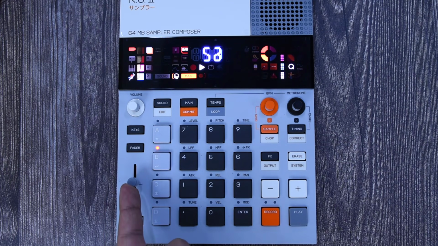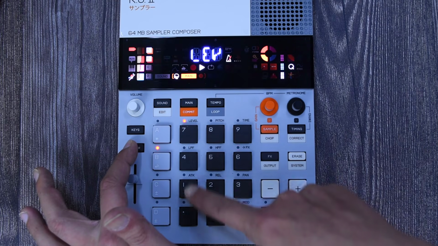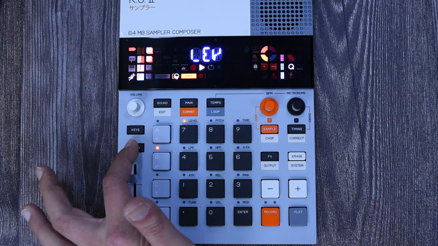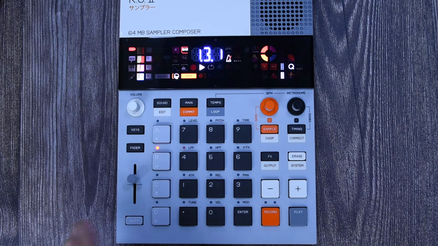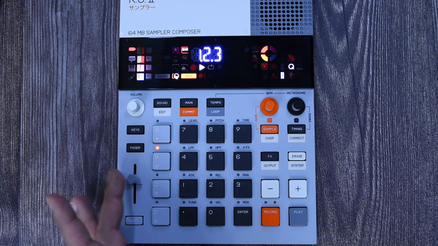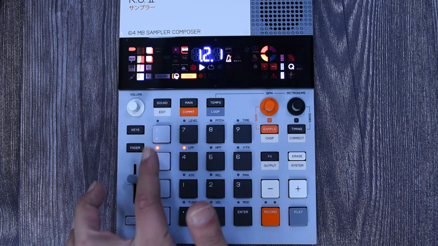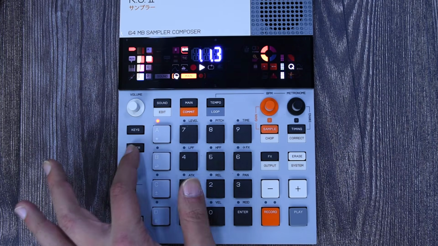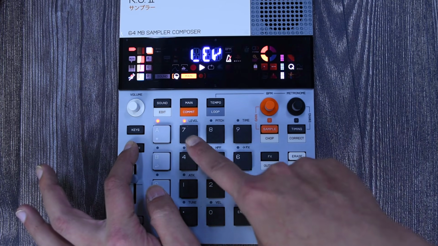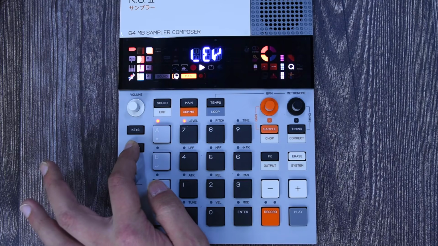Now, of course, we can do a lot more with the fader. We can do all of these actions that we can see right here. But we're going to talk about this in a minute. But always remember that when you want to control the volume of the different groups, you need to go to fader and make sure that you're standing on the level in this case.